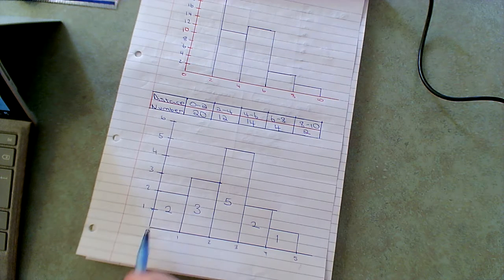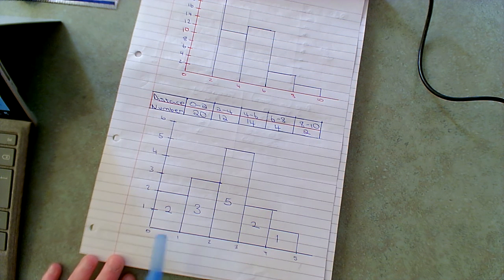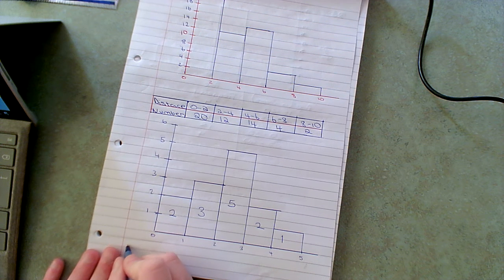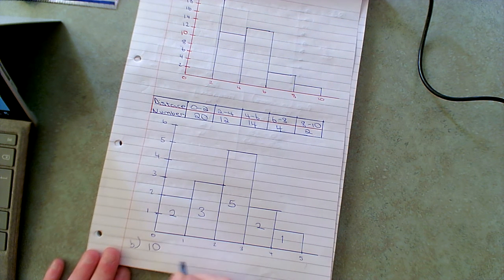Okay, so that's all the values that should be inside your frequency distribution table that you've copied into your copy. How many students solved the problem in less than 3 minutes? These students solved it in less than a minute, less than 2 minutes, less than 3 minutes. So I have 5 plus 3, which is 8, plus 2, which gives me 10. So part B, the answer is 10.